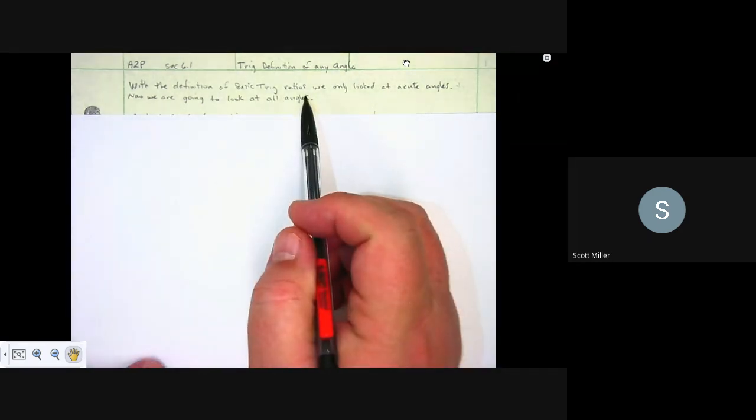Okay, so today we're going to be looking at section 6.1. We're going to look at the definition of the trig functions for any angle. So we do the basic trig function ratios off of a right triangle, which means all the angles we used were acute angles, angles less than 90 degrees. So now we're going to look at all types of angles.